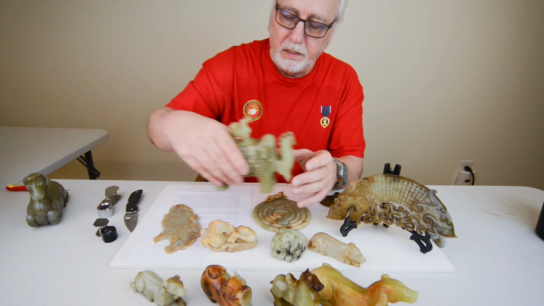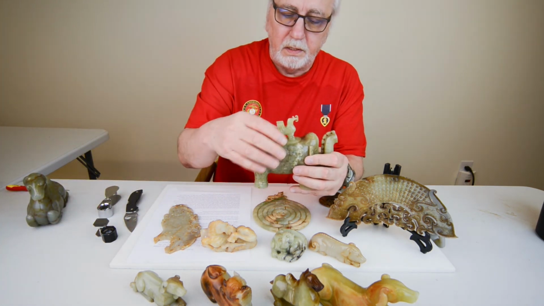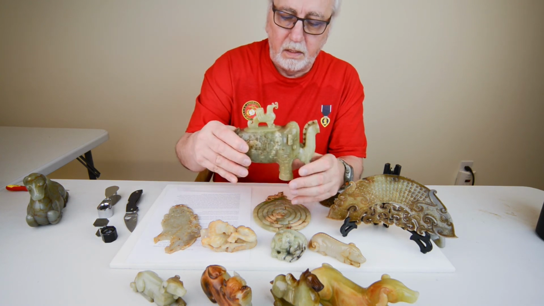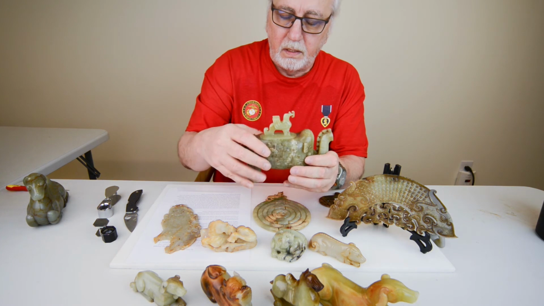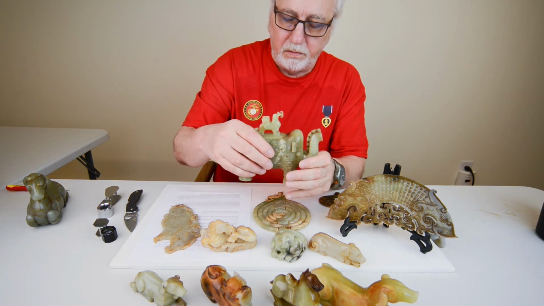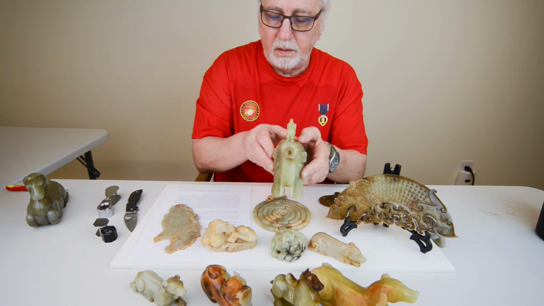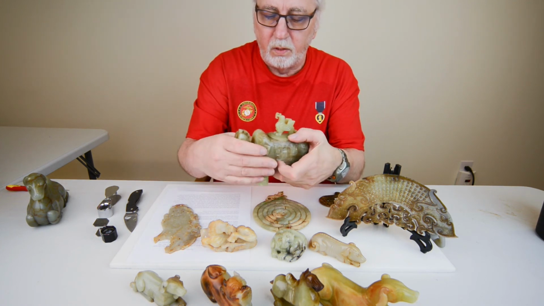There's another piece here. This is a highly stylized elephant, and this is done around the Warring States period, and it's a wonderful piece.